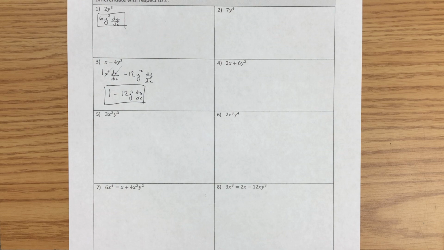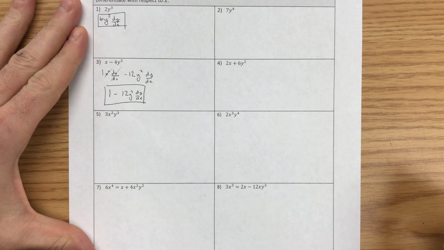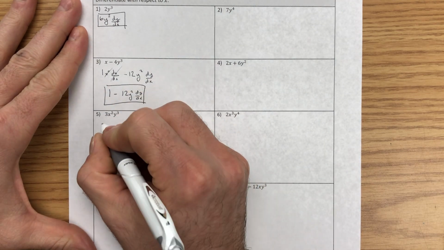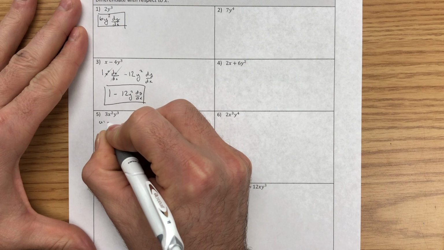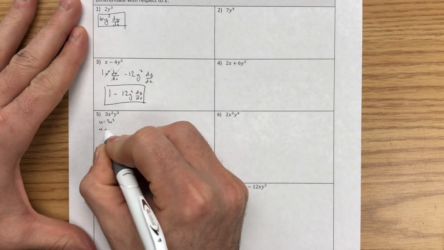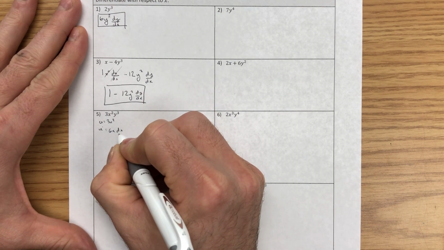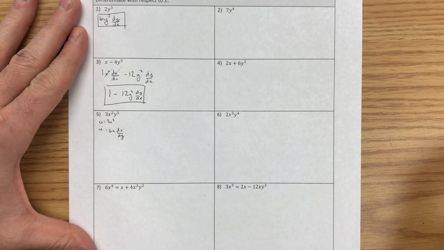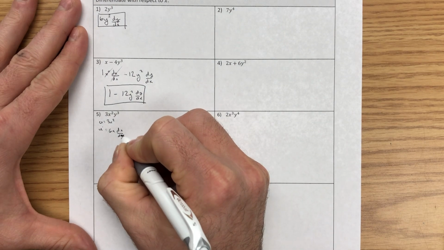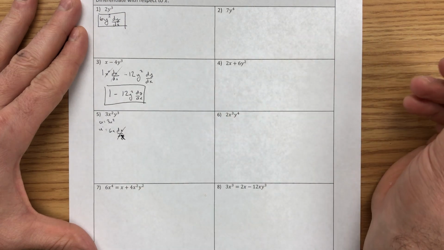If we move on to the next example, what we'll get is something that looks like this, where I have two terms multiplied together. All we really need to do in this case is use the standard product rule. If I say u is 3x squared, that means my derivative of u is going to be 6x dx dx, the change with respect to x, which is eventually going to cancel itself out.